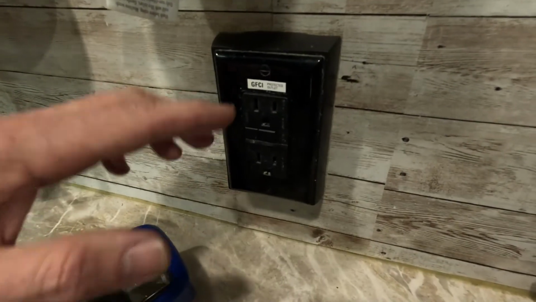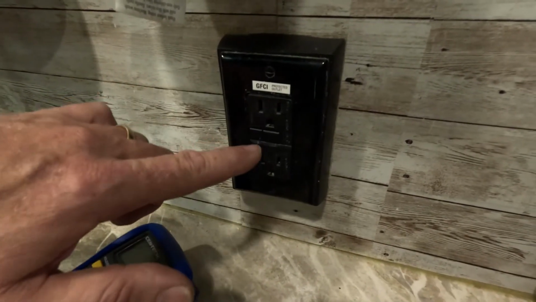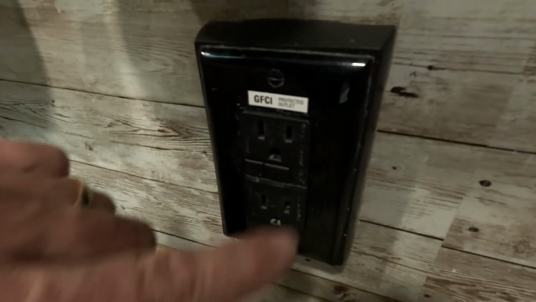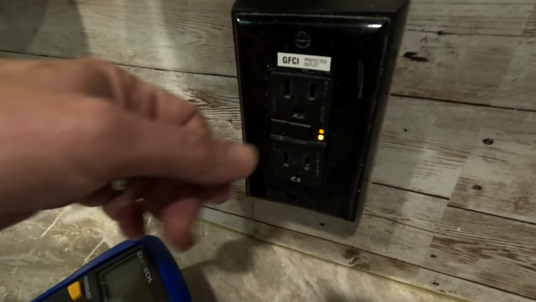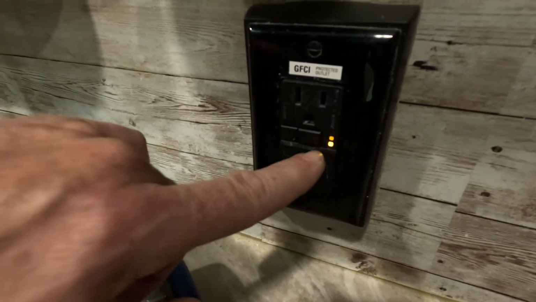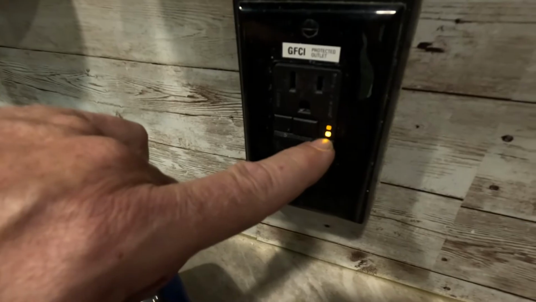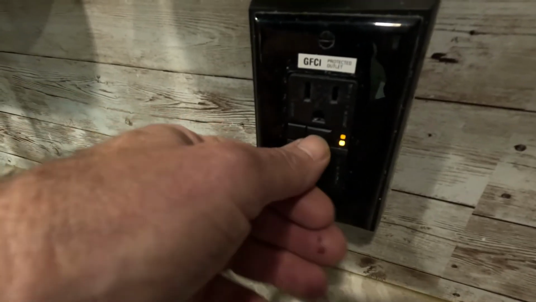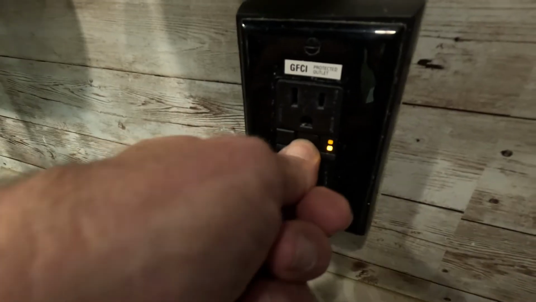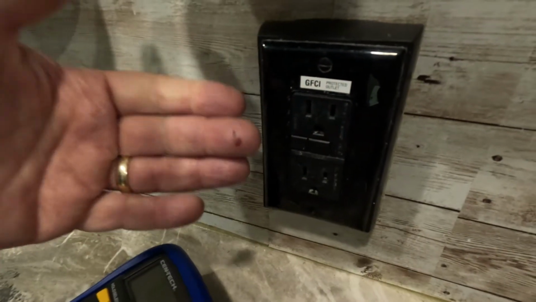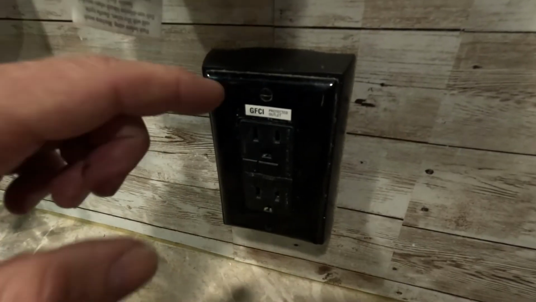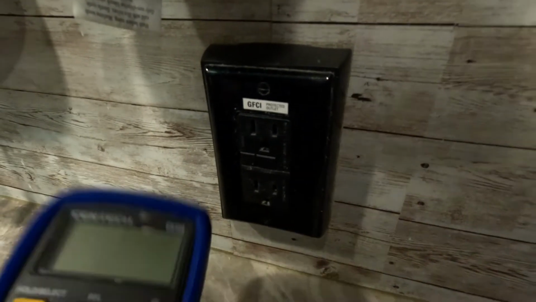All RVs will have a GFCI outlet somewhere, and you can see this has a test button and a reset button. You push the test button. If this outlet is tripped, it will typically have an orange light that comes on. You can reset it by pushing the middle button. You'll hear it click and it'll come back on. What we're going to show you now is how to check power in your GFCI outlet with our voltmeter.